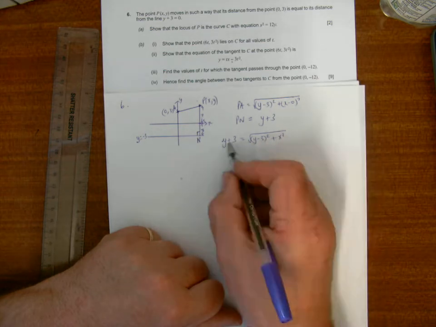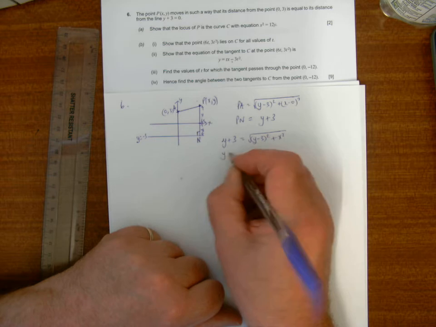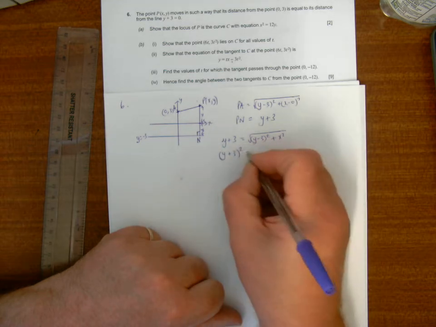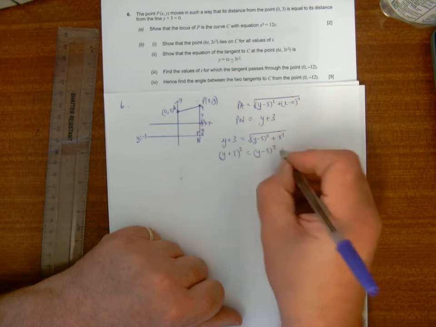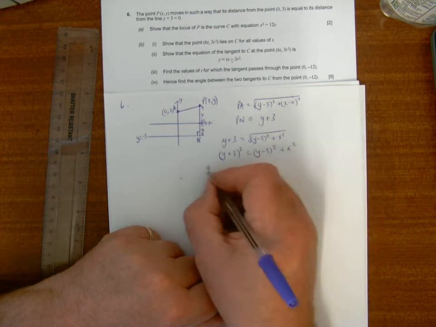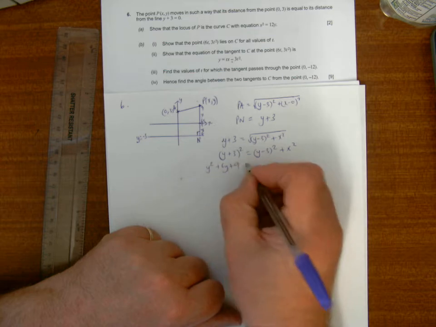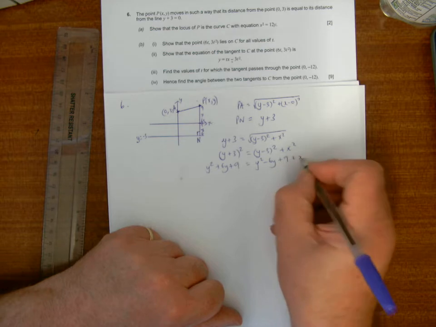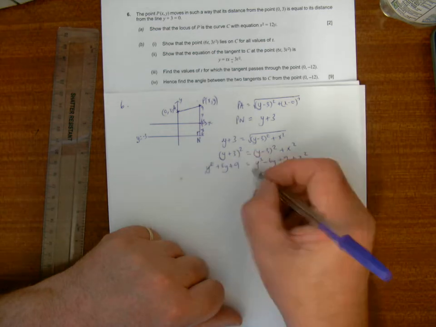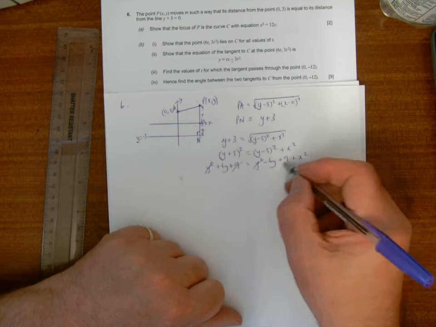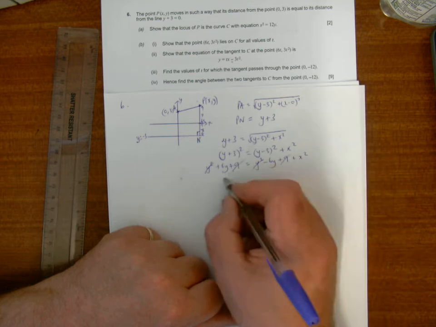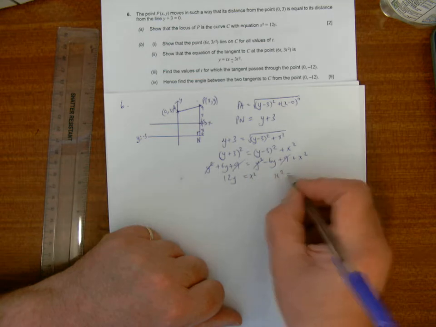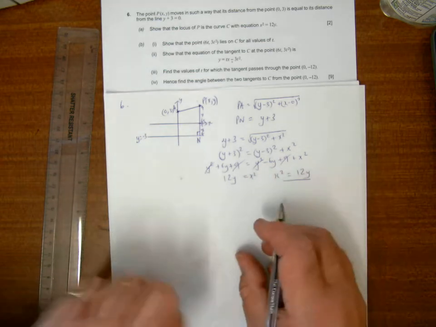Square the left hand side to undo the square root, that's (y plus 3) all squared is (y minus 3) all squared plus x squared. Expand the brackets, that's y squared plus 6y plus 9 equals y squared minus 6y plus 9 plus x squared. So they're the same on both sides. Take the 6y over, so I've got 12y is equal to x squared, which is x squared equals 12y.